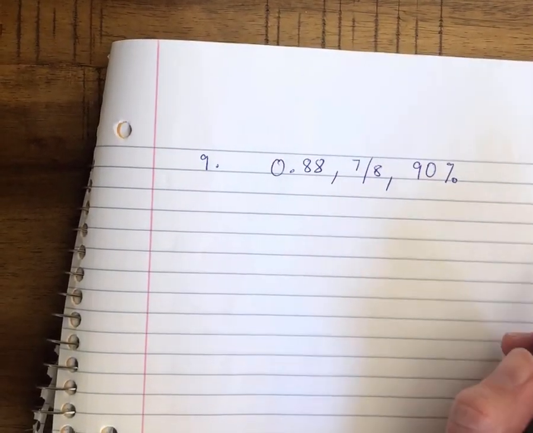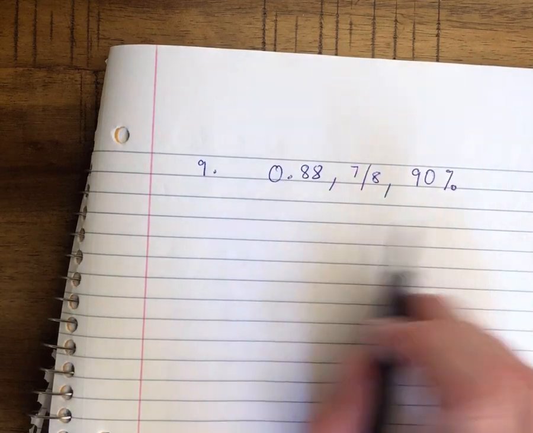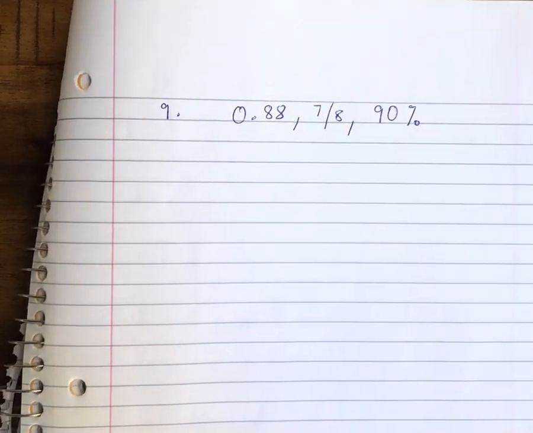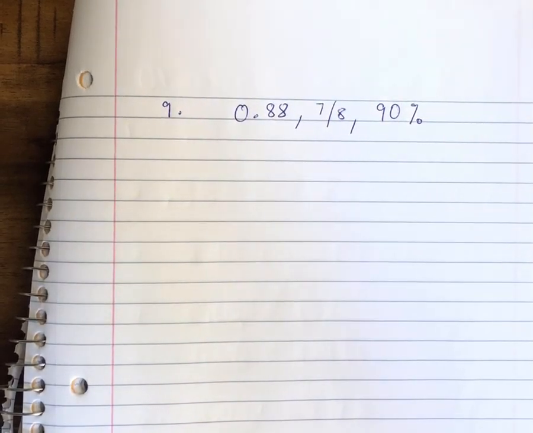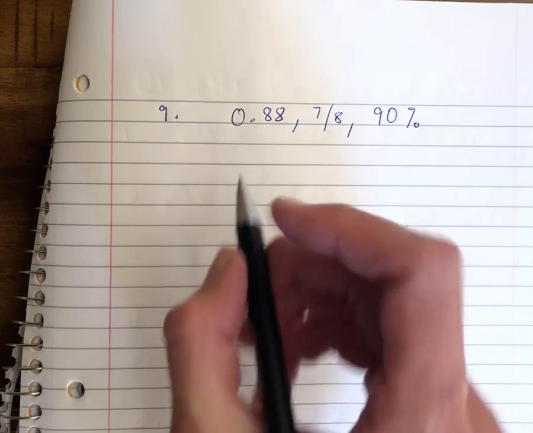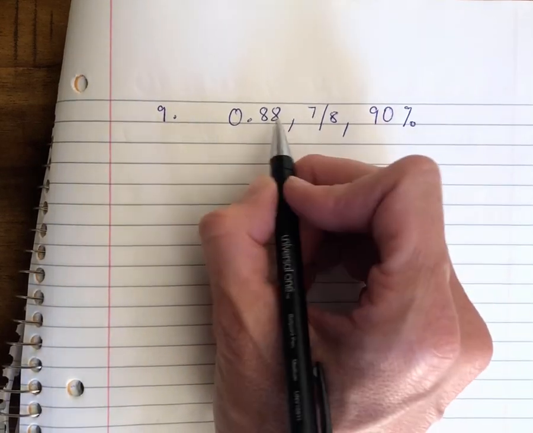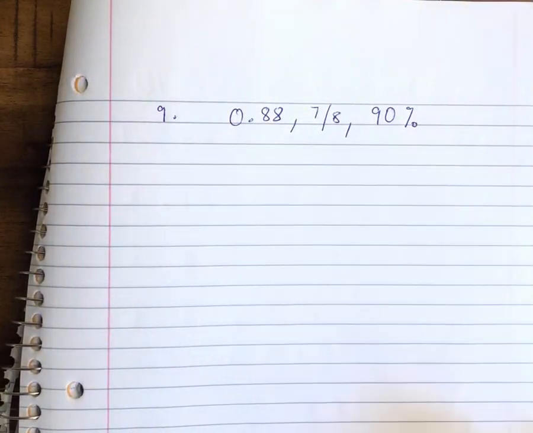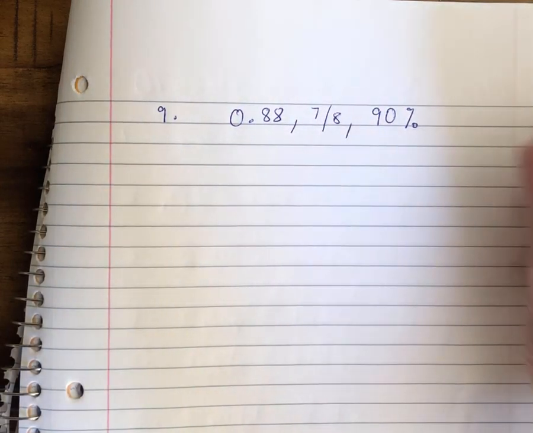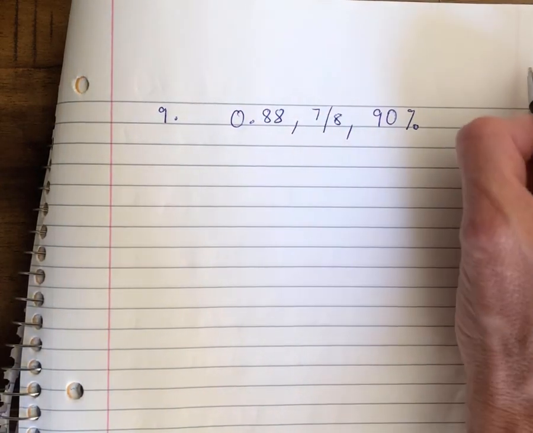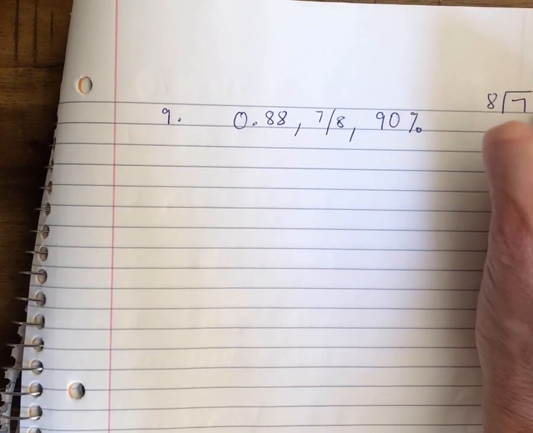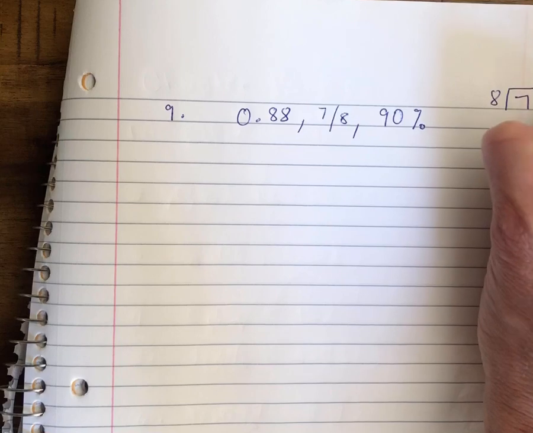So we need all decimals, all fractions, or all percents. It doesn't matter what form you choose to work in. It's just a personal preference. So in this case, I think I'm going to work in decimals. 88 hundredths is already a decimal. So my first job is I need to change 7/8 to a decimal. We always divide the numerator by the denominator. Decimal, hop, a couple zeros.